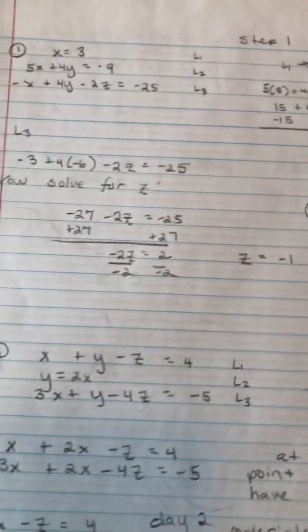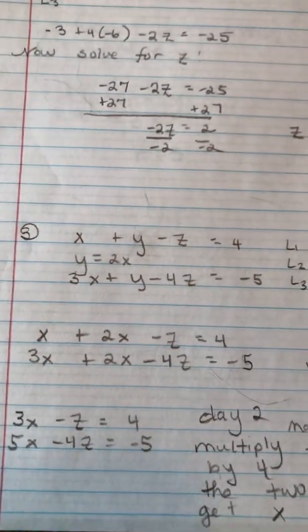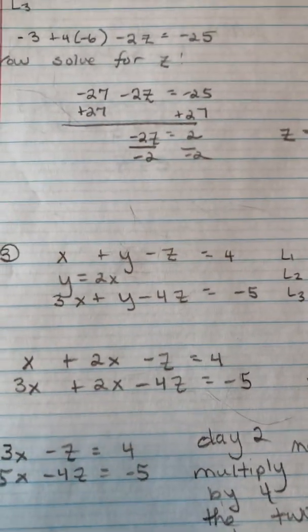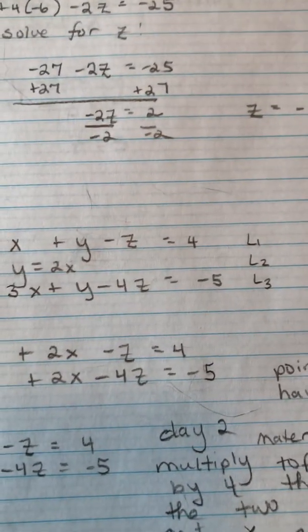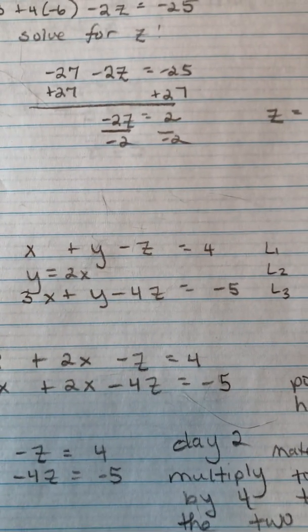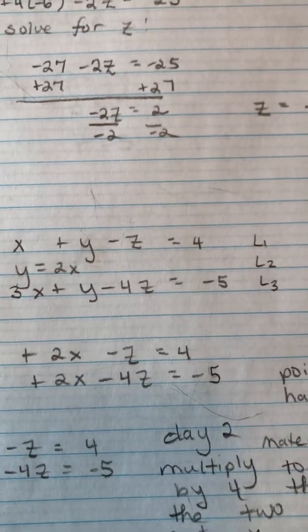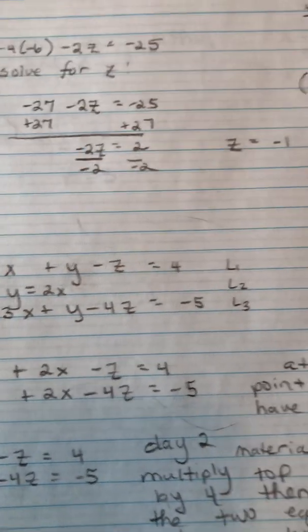Another example I thought we'd take a look at today is example number 3 from the same worksheet. We have here x plus y minus z equals 4 is line 1. The middle line is the equation y equals 2x. That's a nice equation to work with. Slope of 2, y-intercept at the origin, 0, 0. And the third line, 3x plus y minus 4z.